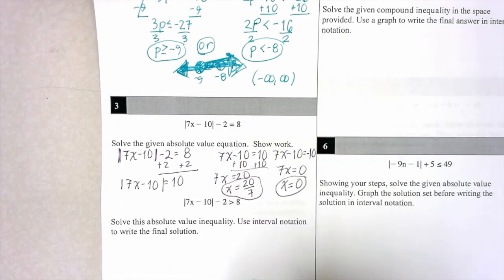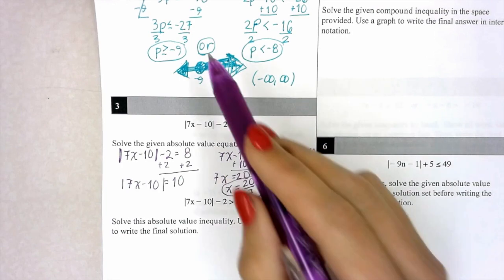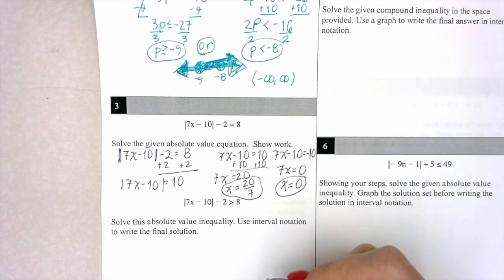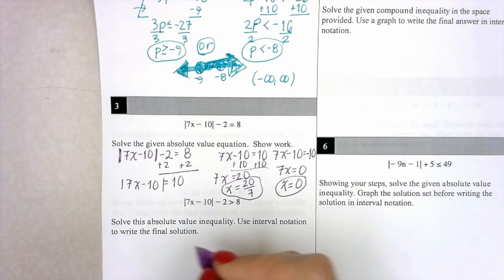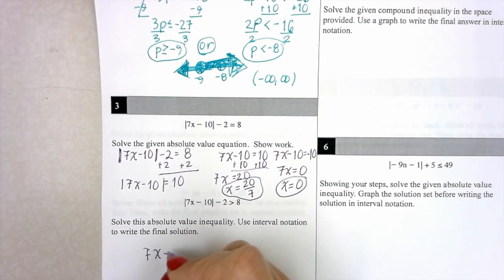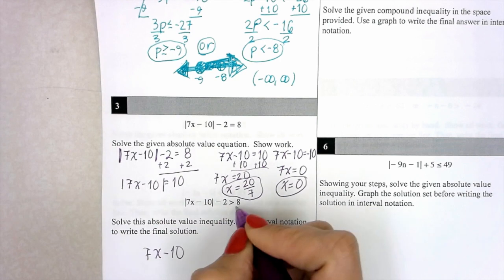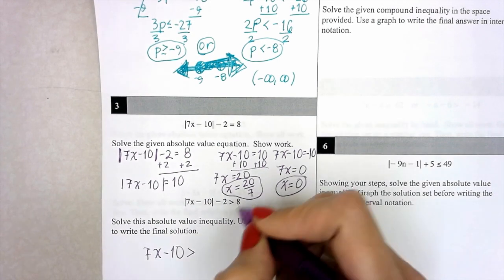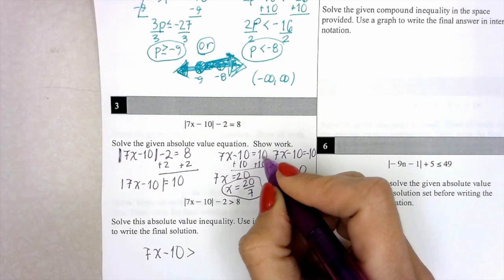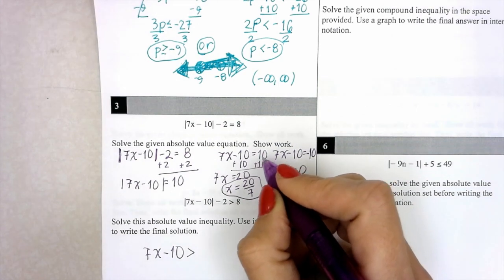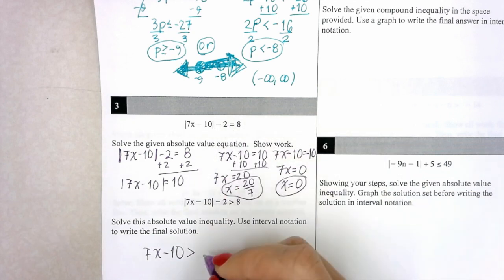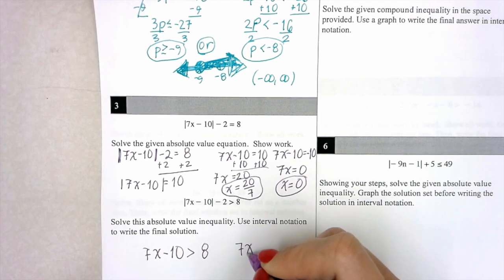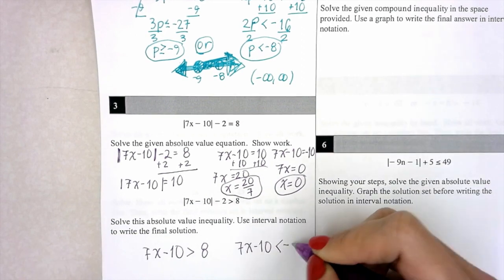Now, this was an equation. I didn't have to pull it from something like that where the word or was in the middle, so those are my answers. Now, how much will this change? If you really did all the work correctly, your work should get to a point where you have 7x minus 10, same sign, same number. So the same sign will be greater than, but it's not going to be 8. That number will be 10, okay? That's when I kept things the same. I got 10, right? So I had 8 plus 2. So 7x minus 10 is greater than 10. And the other one will be 7x minus 10 is less than negative 10.